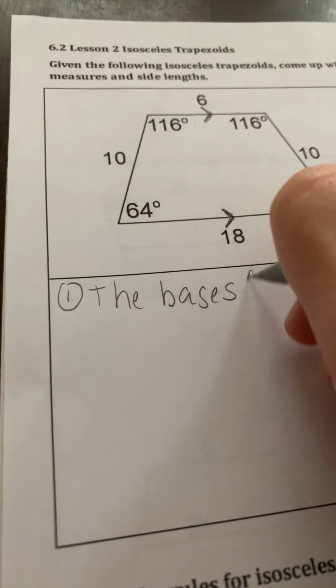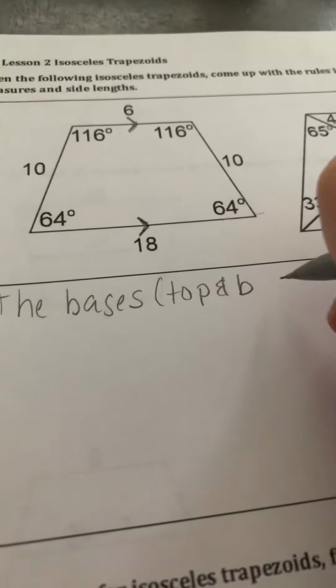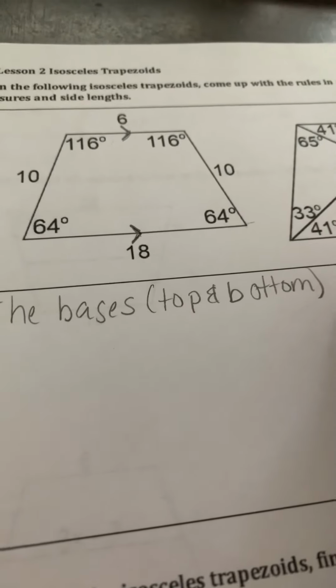So the first rule we are going to write here is that the bases of the trapezoid, the top and the bottom of them, are parallel.